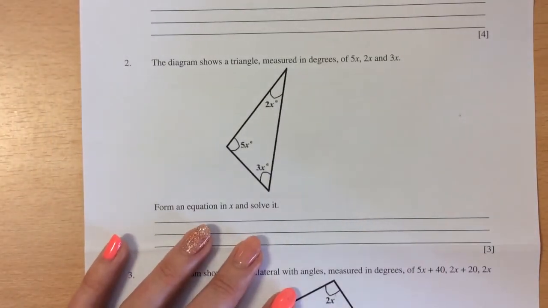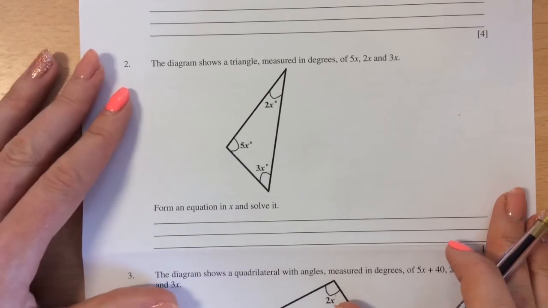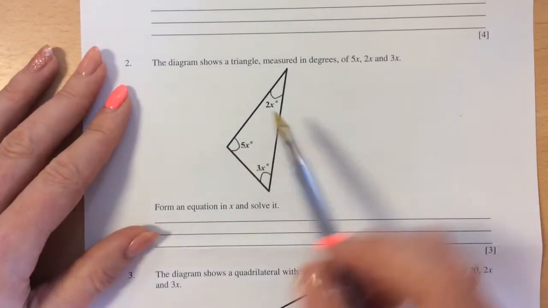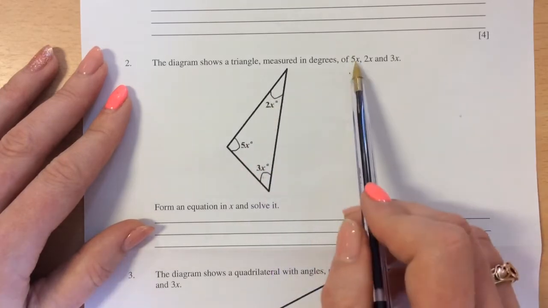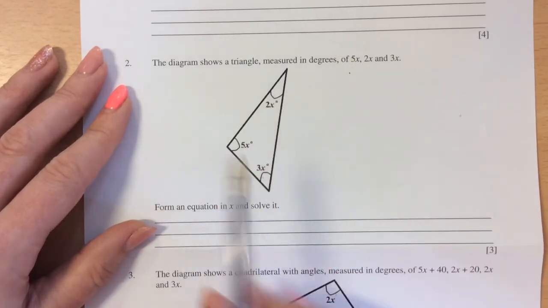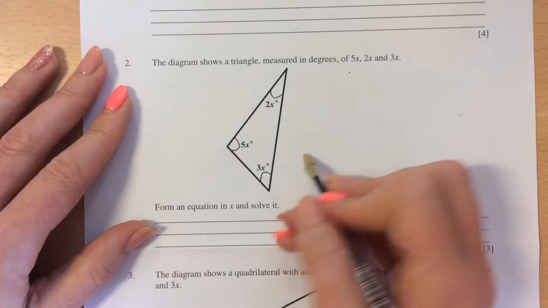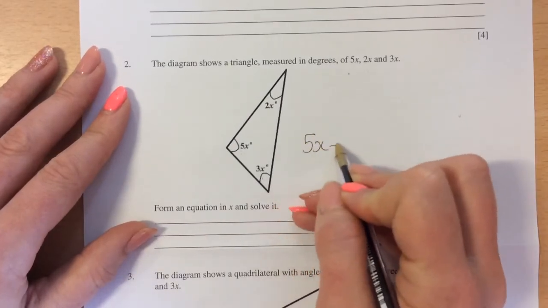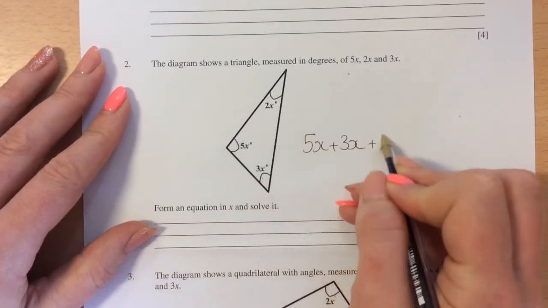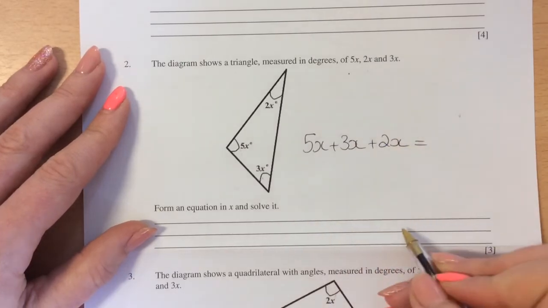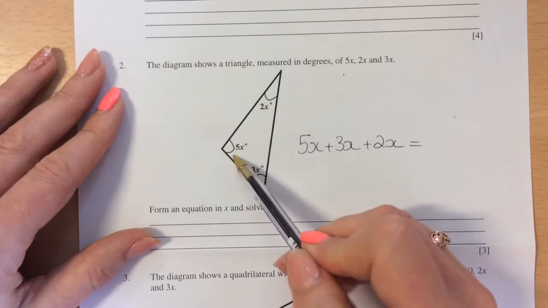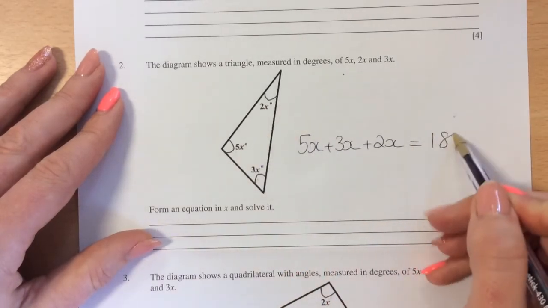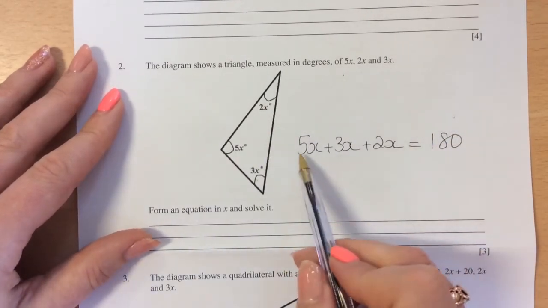Shall we have a look at this one? So here we've got another example. This one this time though is a triangle. Again, it gives you the degrees of each of the angles in terms of x, and it asks you to form an equation. So we'll have 5x plus 3x plus 2x is equal to something. So what do the angles add up to in a triangle? Yes, that's 180.